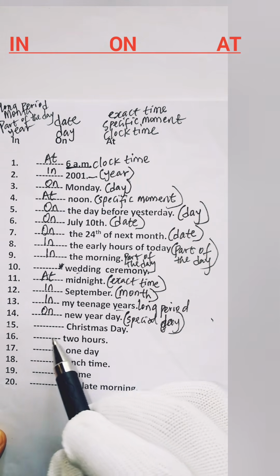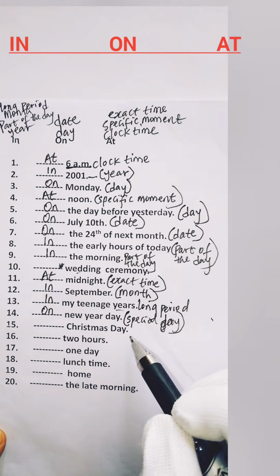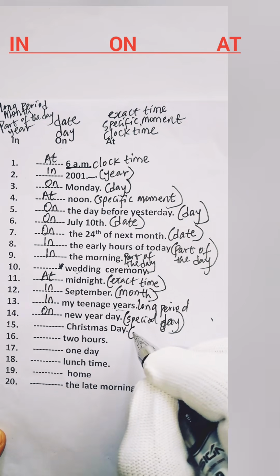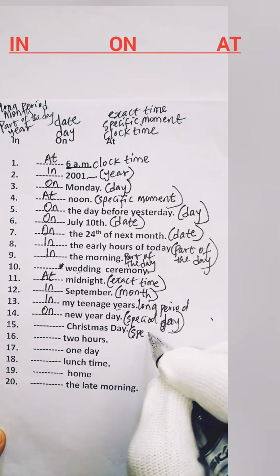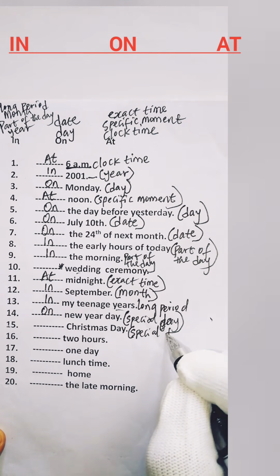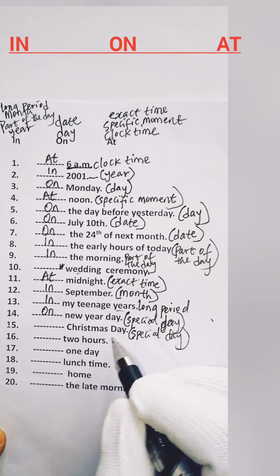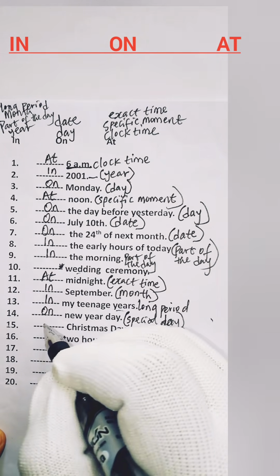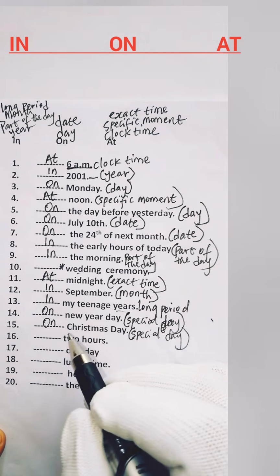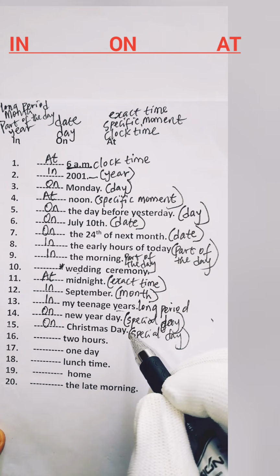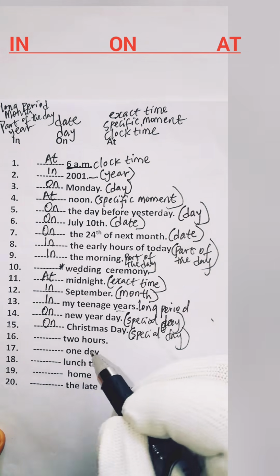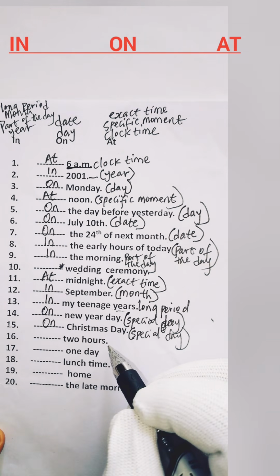15. Blank Christmas Day. This is a special day also. So for a special day, we use on Christmas Day.